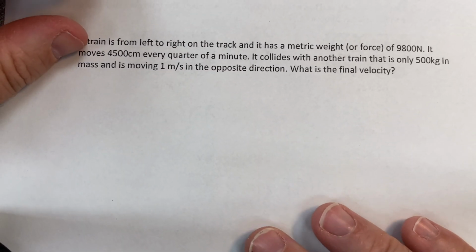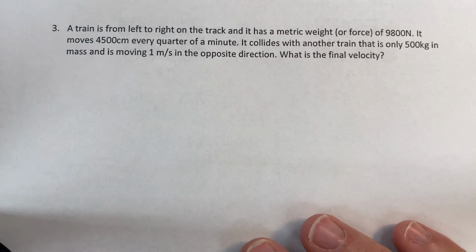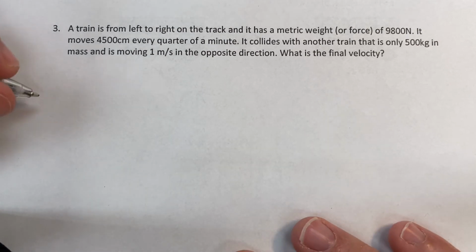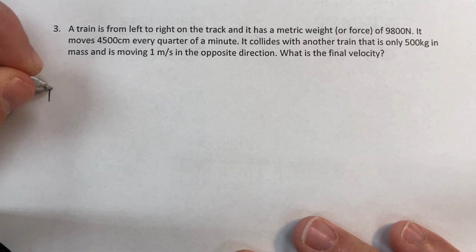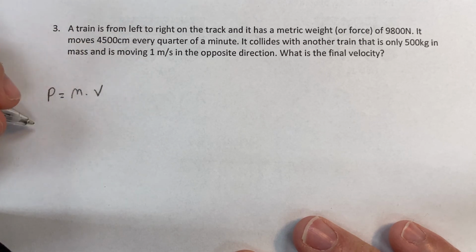If you're one of these students that has had algebra and likes to do the substitution method, you could have written: okay, momentum for train 1 is going to be mass times velocity. And we don't know what the mass is, so we'll substitute in the Newton's second law formula to solve for mass.